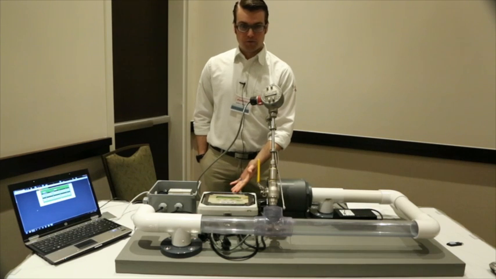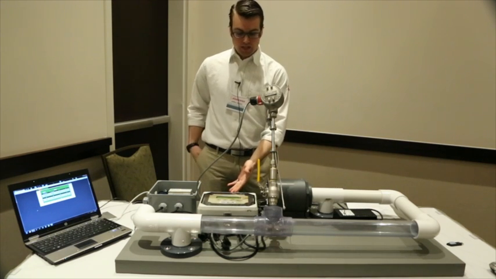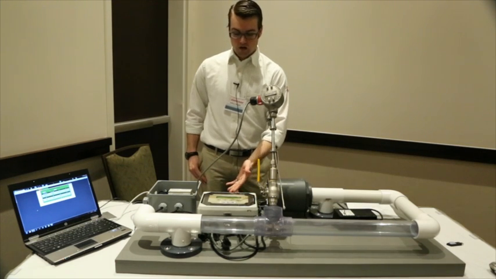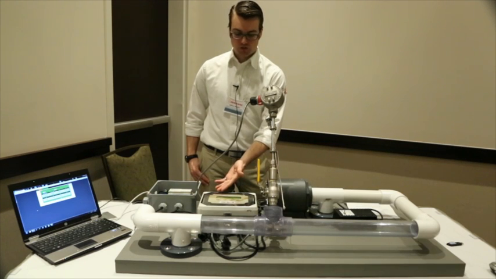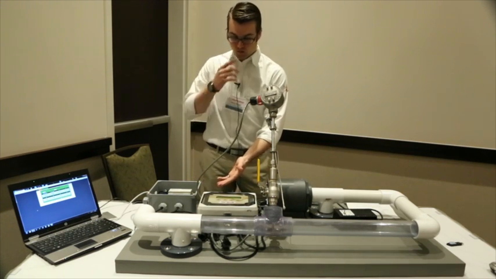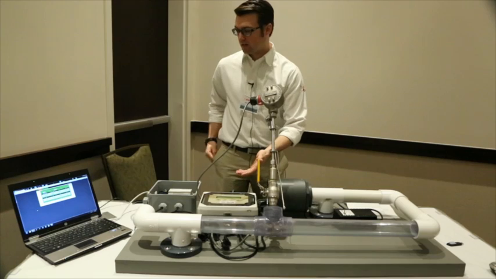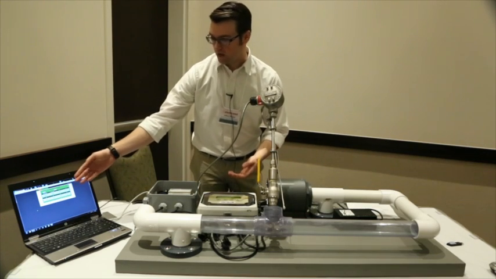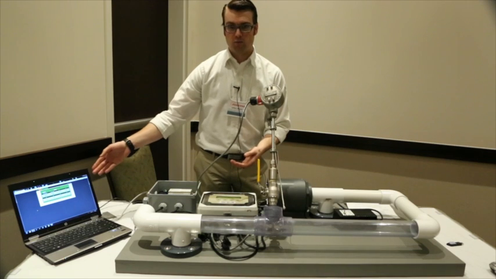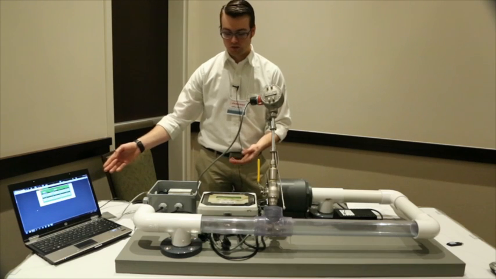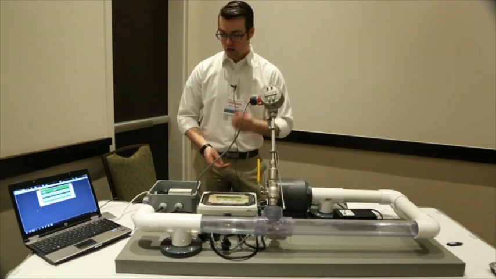So right here we have the flow ramping up. It's about 2,000 cubic feet per hour. You can see here that the temperature is dropping a little bit as we push more air through. The totalizer is incrementing as we expect. And we can also see here on the laptop screen that we have very, very close flow and temperature values to what we're seeing on this screen.